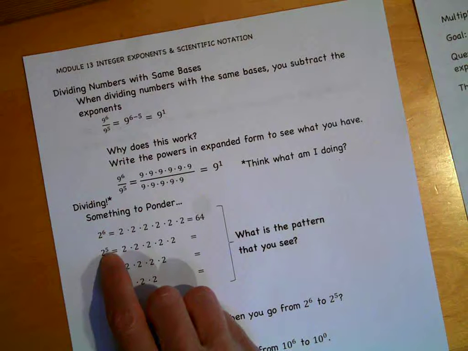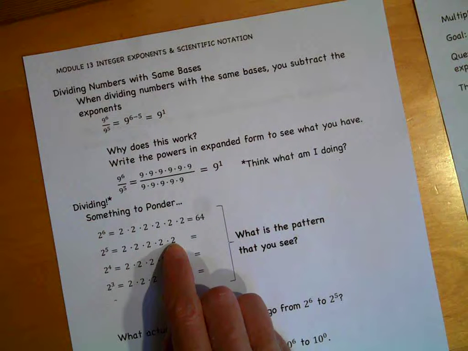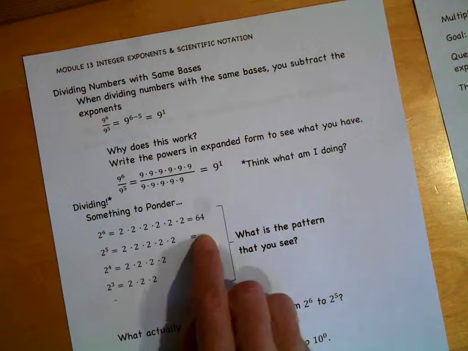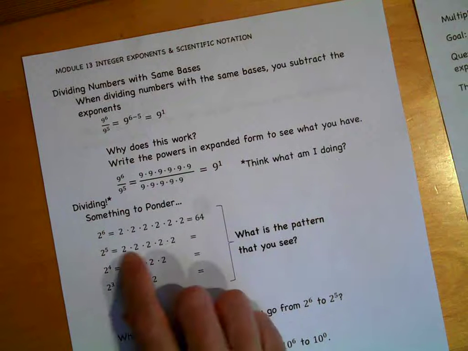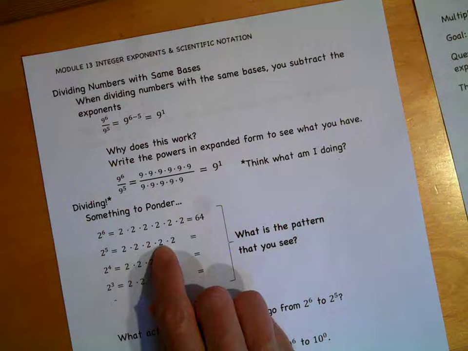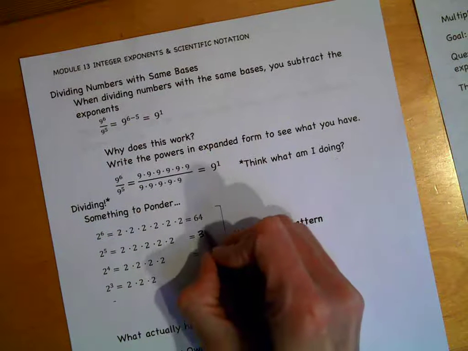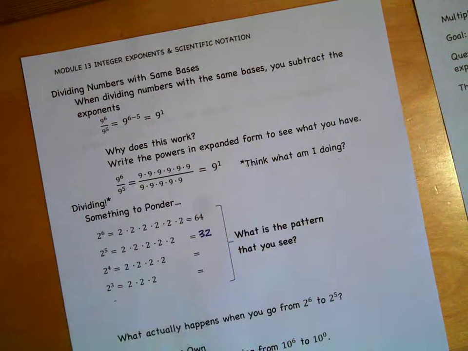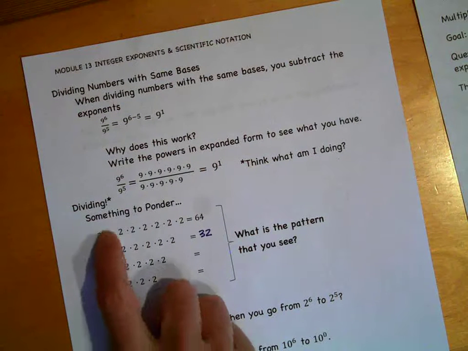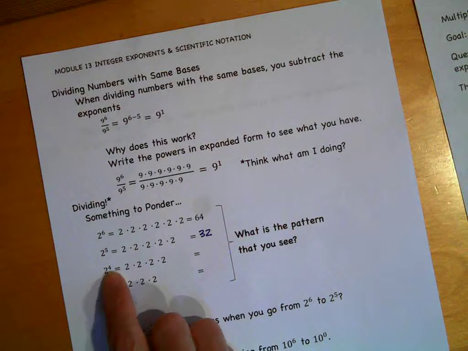When I go down by one exponent, written out, it's 2 times 2 times 2 times 2 times 2, because there's only 5 of them, and then we get an answer of 2 times 2 is 4, 4 times 2 is 8, 8 times 2 is 16, and 16 times 2 is 32, so 32 would go here, right? Then we go to this next one. I'm subtracting 1 from each exponent.